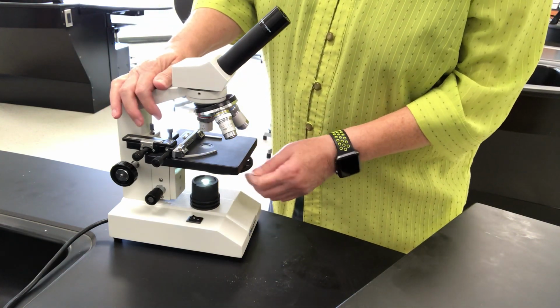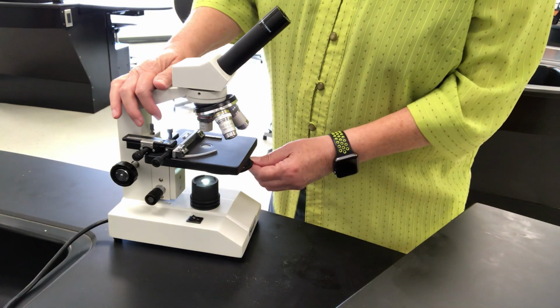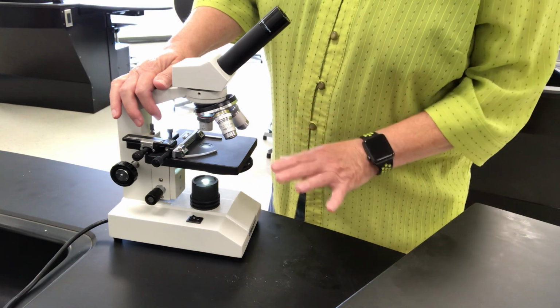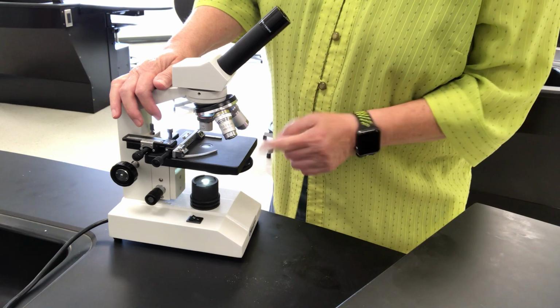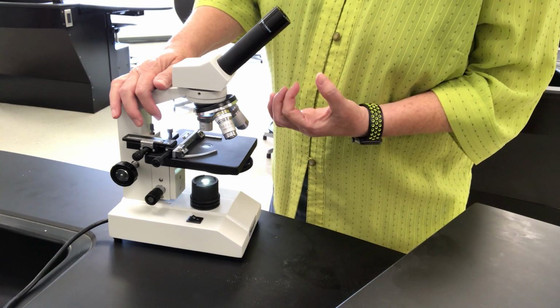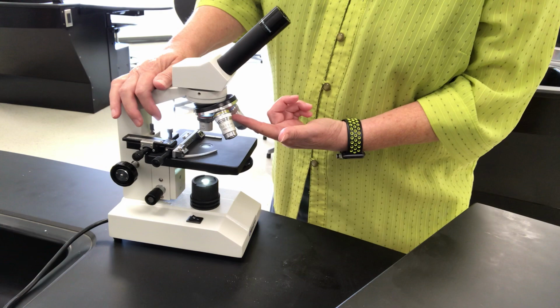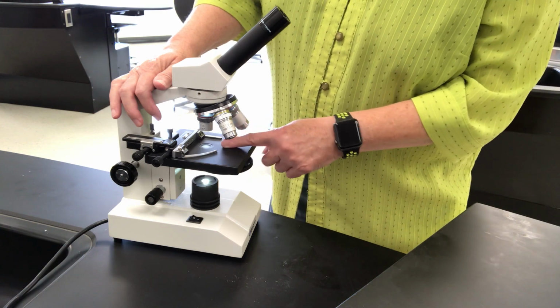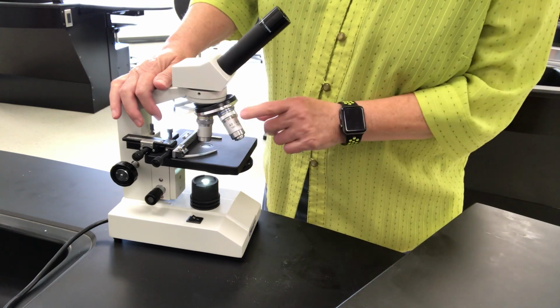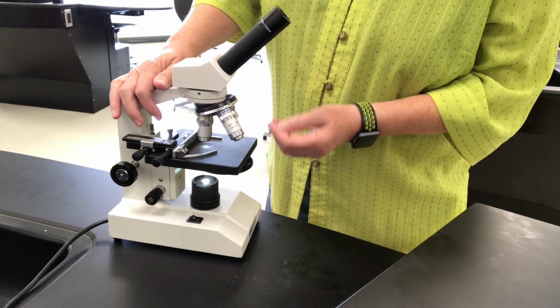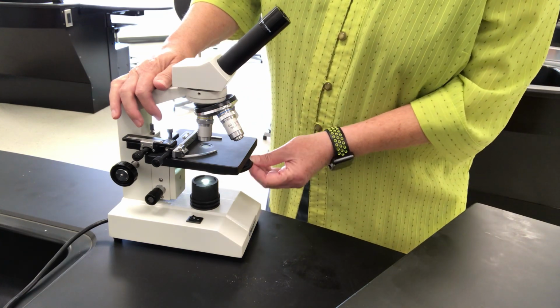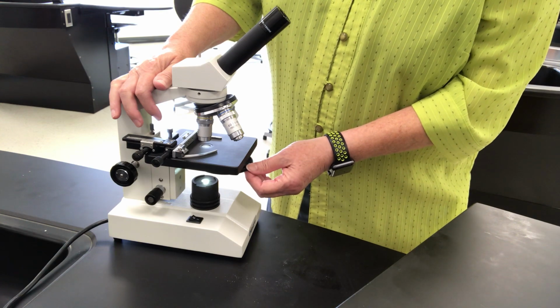The larger the number, the larger the hole, meaning it transmits more light. So if I'm on high power, which is this longest lens right here, I actually need more light to drive through it to be able to see things clearly. So I would actually rotate this to the number 5.